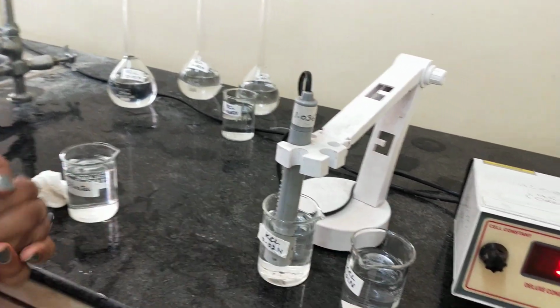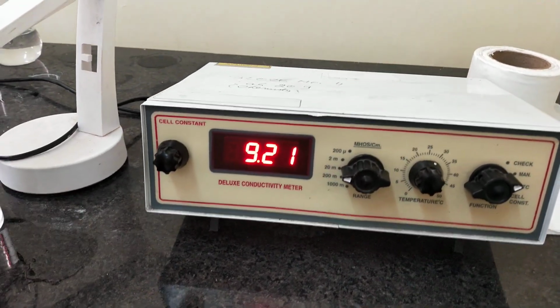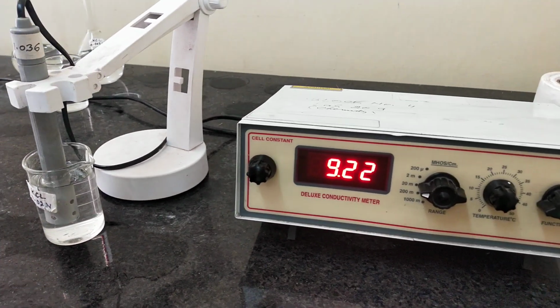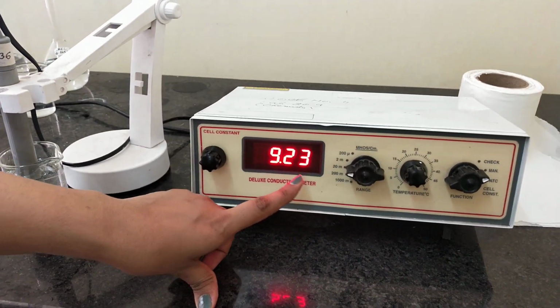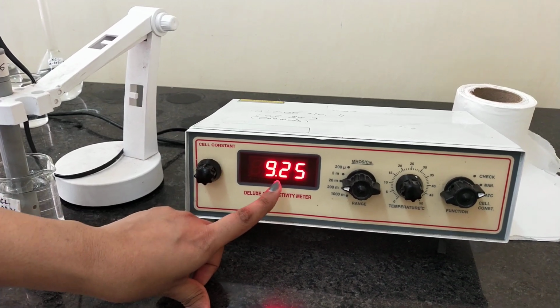Now you can see there is a change in the value. Now the conductance of your 0.02 normal KCl solution is 9.23. Always note the value at which it becomes stable.